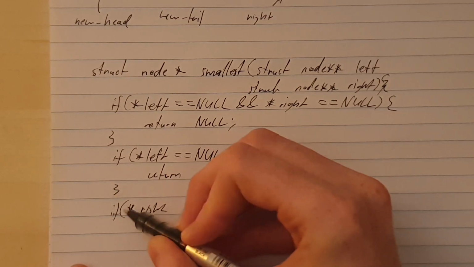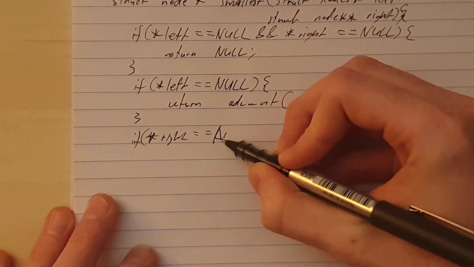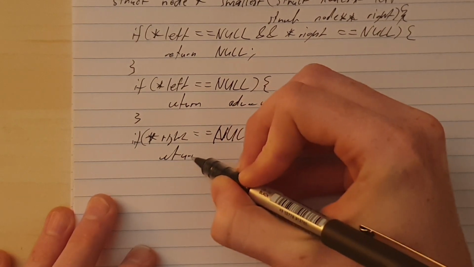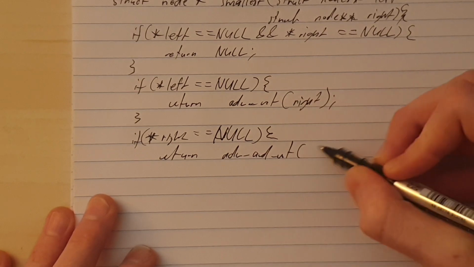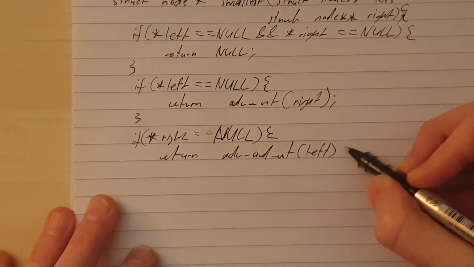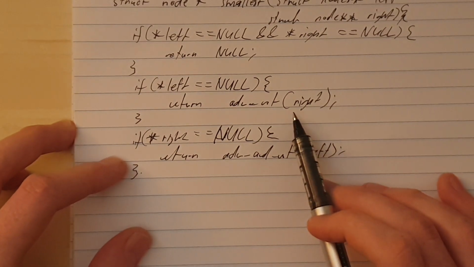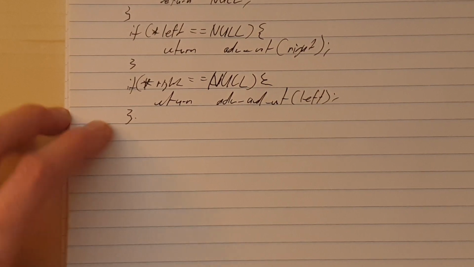Value right equals null. I had to spell Simon. Null, blah, blah, blah. I'm going to return, advance, and return. Just return the other one. Seems pretty straightforward. So if one of the lists is empty, just keep returning the other one. Okay, and then we get to the interesting part.